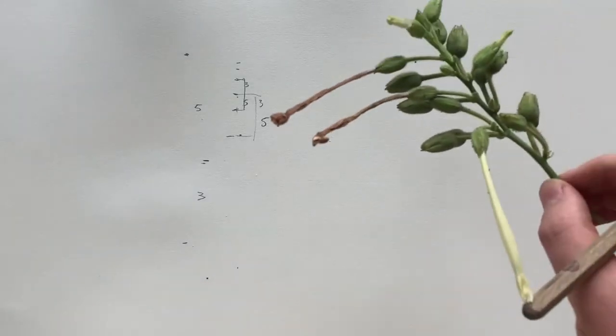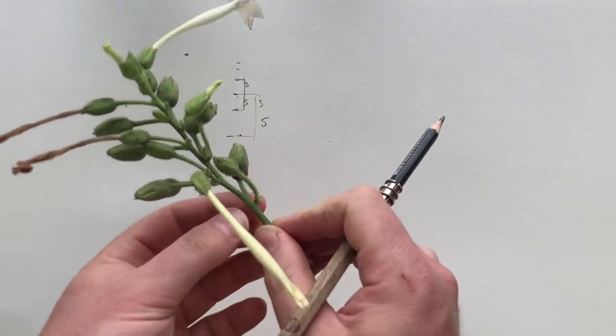But we also see the golden section in plants and things as well.